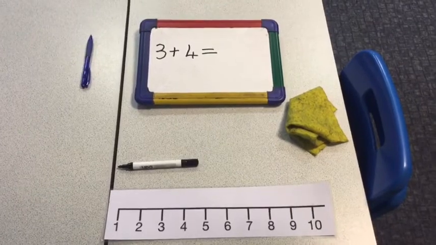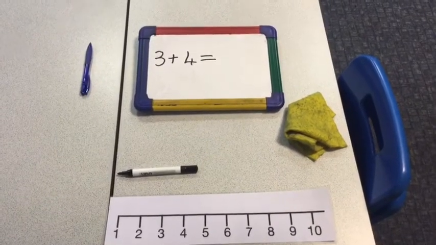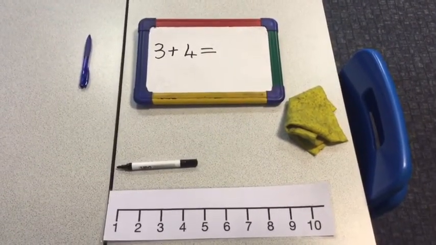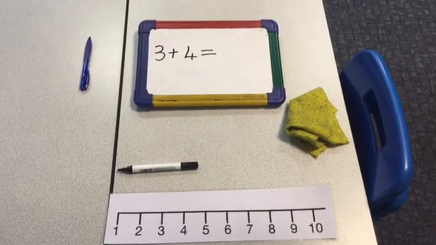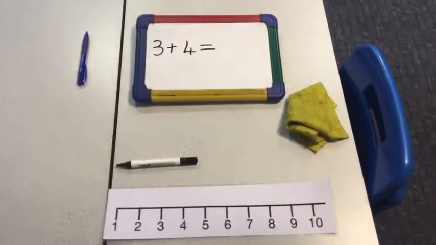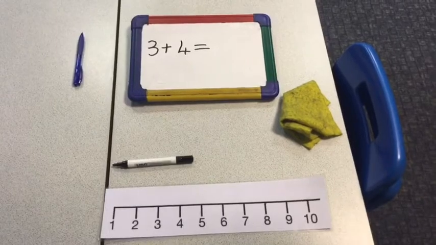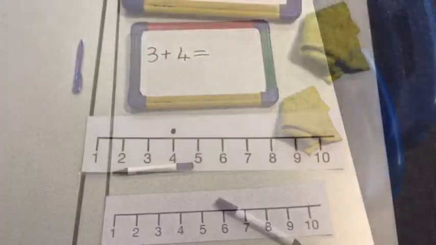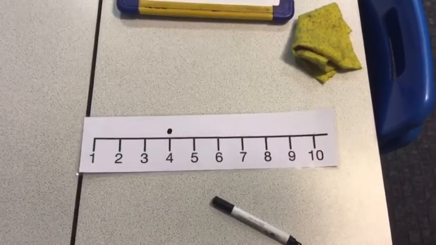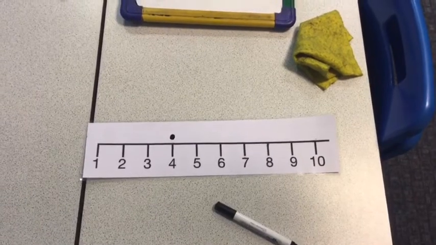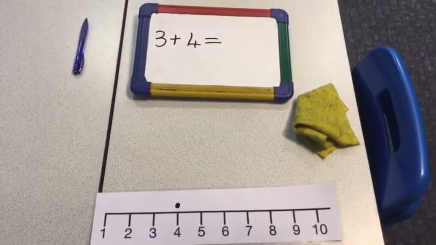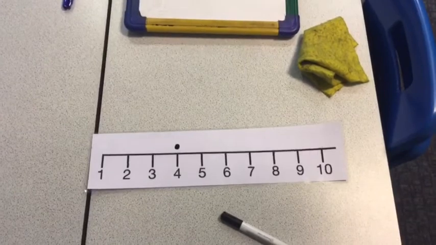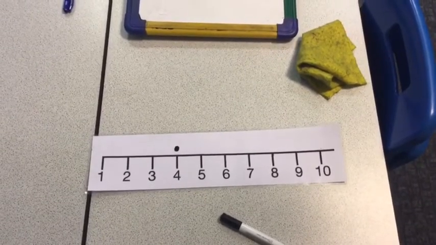So here is our sum. 3 and 4 is the same as. So what we usually say to the children is, which one of those numbers is the bigger number? So hopefully the child will tell you that 4 is the bigger number. We then ask the child to put a spot on the bigger number, which is, in this sum, the 4. You can see on my number line that I've put a spot on it.